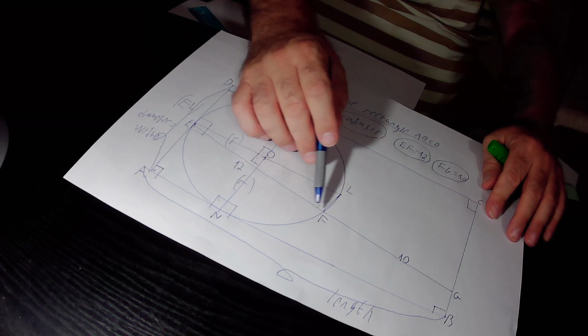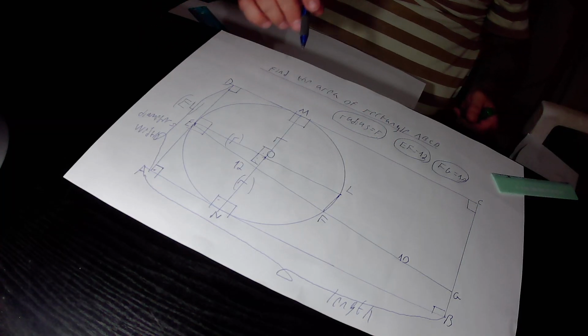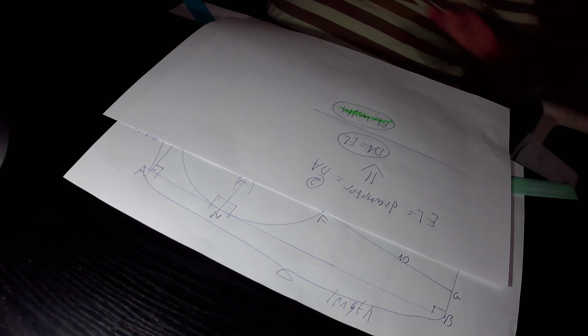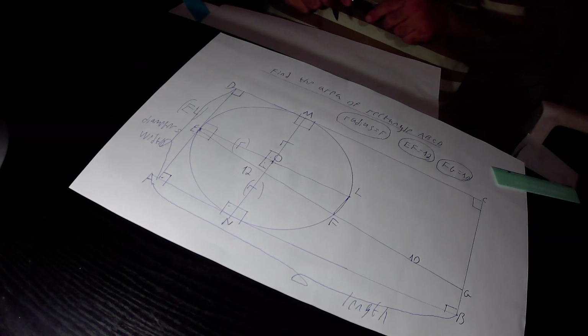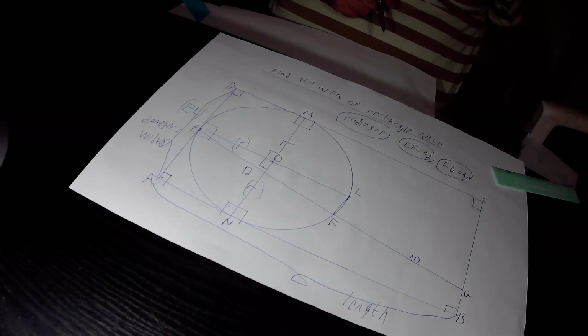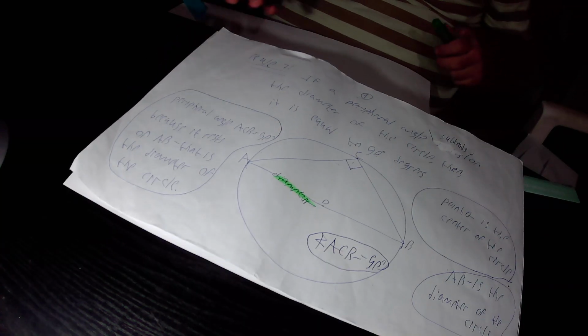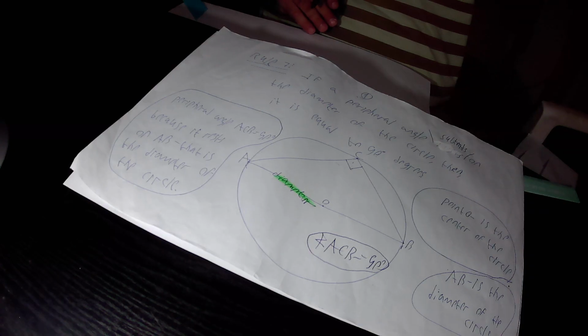This peripheral angle LFE subtends EL, the diameter of the circle. And we know that any peripheral angle that subtends the diameter of the circle must be equal to 90 degrees, according to rule 7.